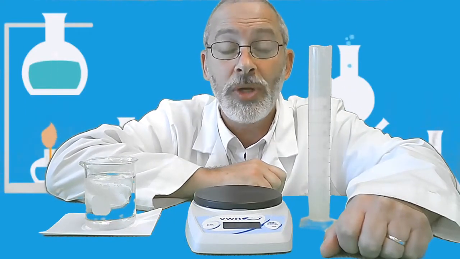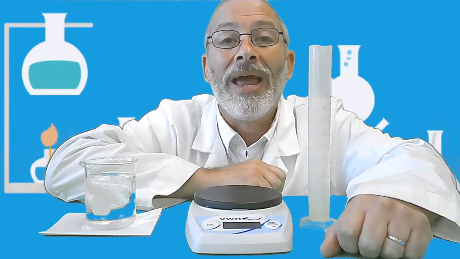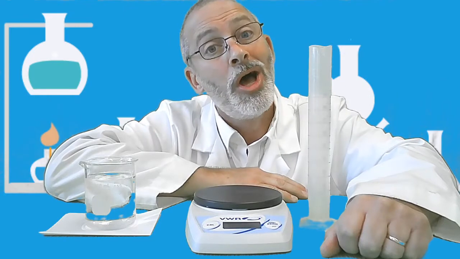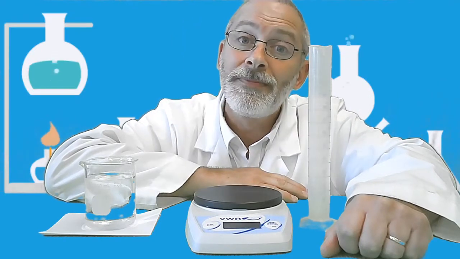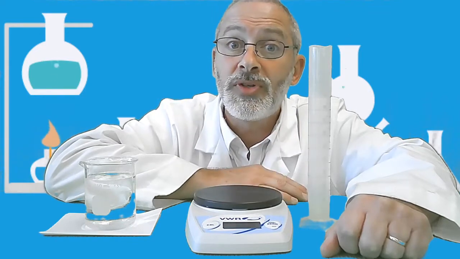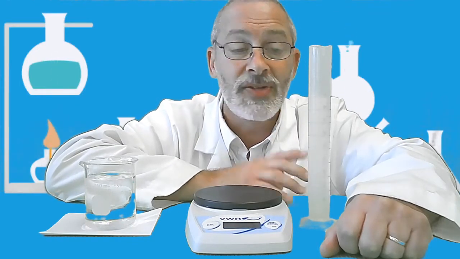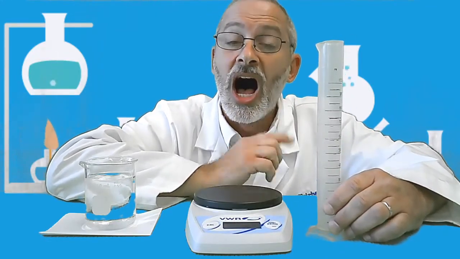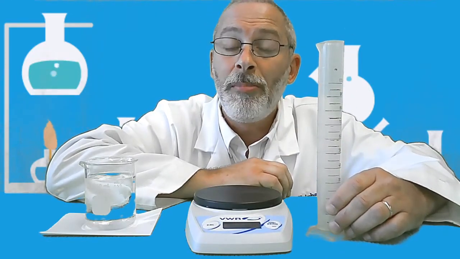And the units we use here are grams. So right now, we're measuring 0 grams because there's nothing on our digital balance. But step one of the procedures was to determine the mass of the graduate. So I'm going to place the graduate onto our digital balance.